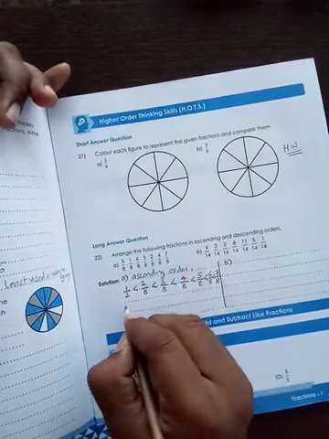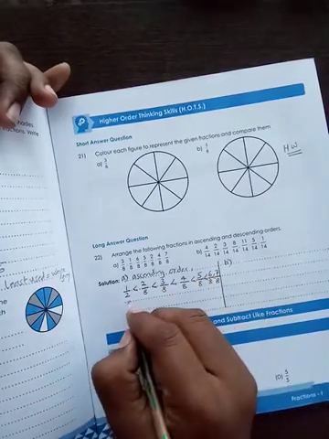Now the descending order you have to write down just opposite to the ascending order.